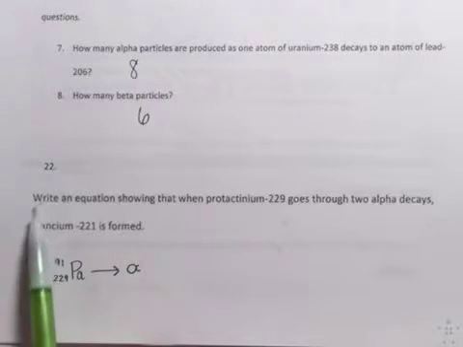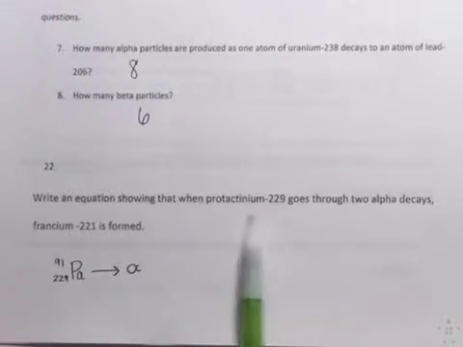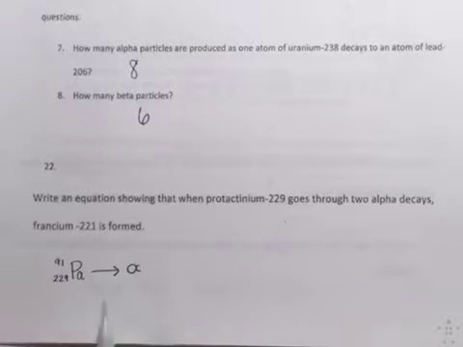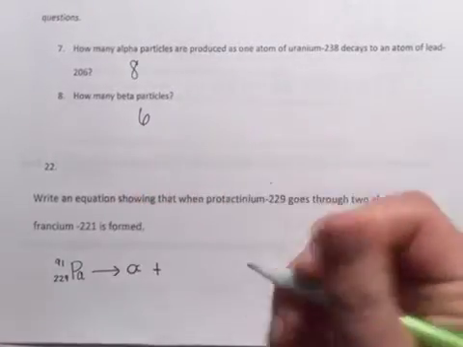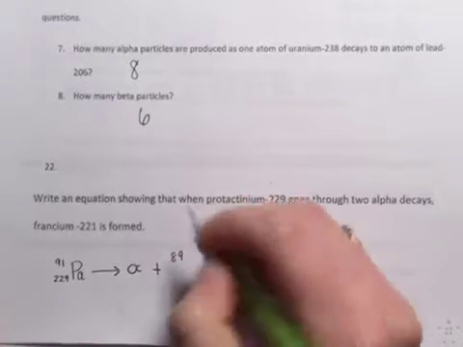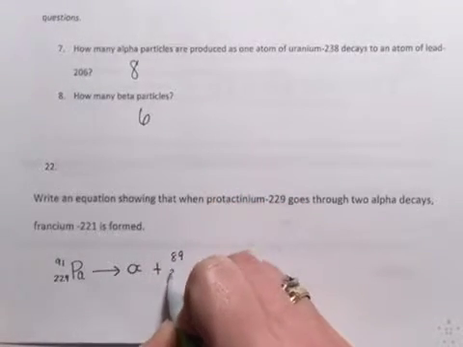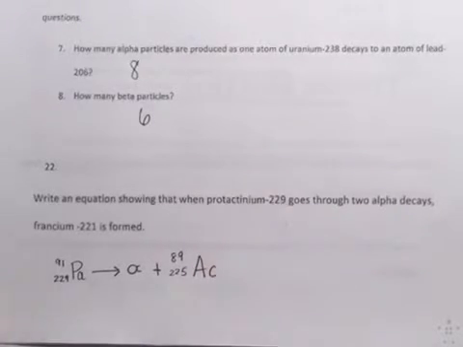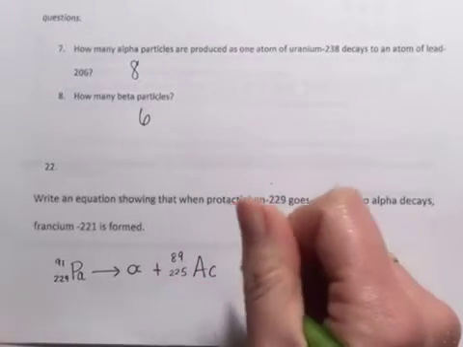And then on down, writing an equation showing protactinium-229 going through 2 alpha decays to form francium-221. Kind of got it started already. I wrote down my atomic number and mass number for protactinium going through an alpha decay. So my atomic number is going to go down by 2, so I'm going to go to an 89, and mass number goes down by 4, so 225, which means I have actinium here.